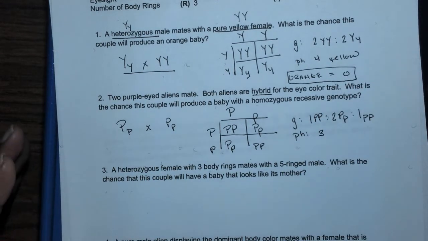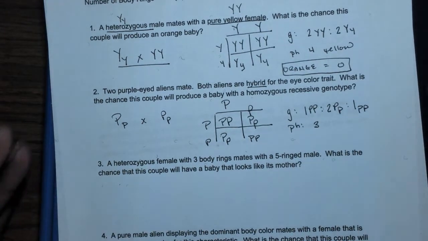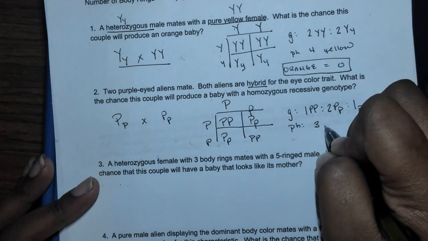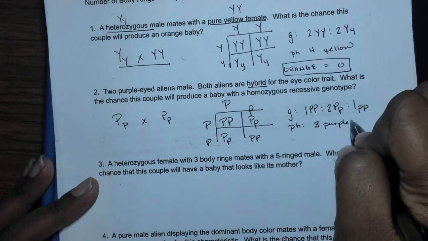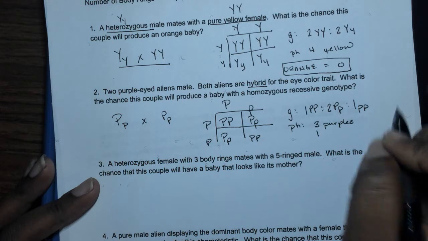Law of dominance says that the big letter wins, essentially. So when the dominant is present, it will be expressed. And so I have 3 purples and 1, what's the opposite color? White.